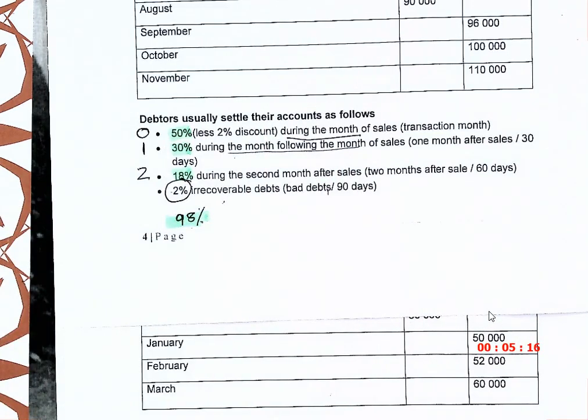Does that make sense? So in other words, I'm saying you owe me 10 rand, you owe me 10 rand, you owe me 10 rand, you owe me 10 rand. So 40 rand is outstanding, right? So I assume that in the same month, I'm going to get 50% of that 40 rand.